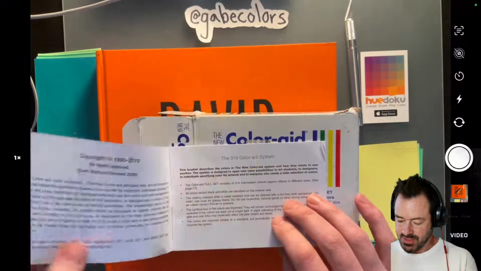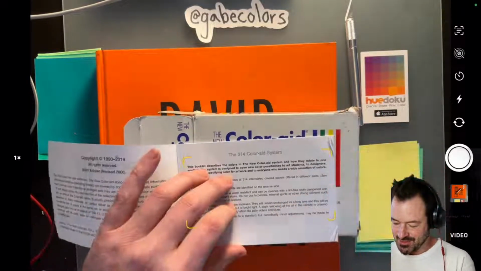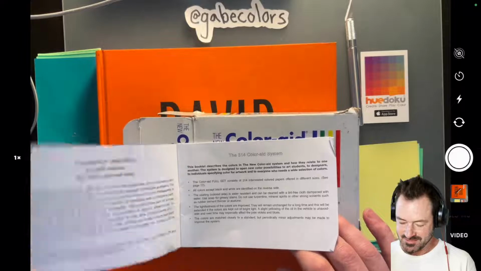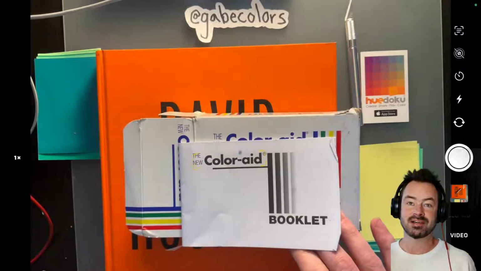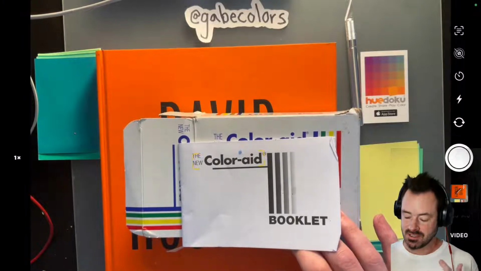What was thrilling about this is to hear the emphasis in the guide booklets about the three dimensions of color.